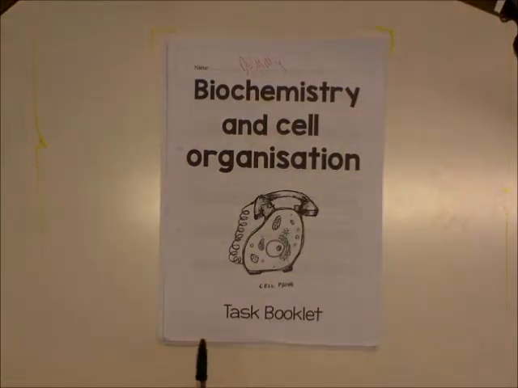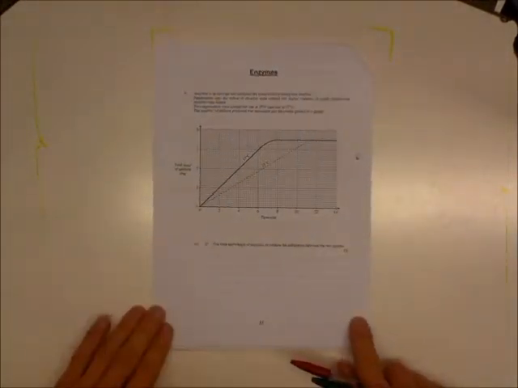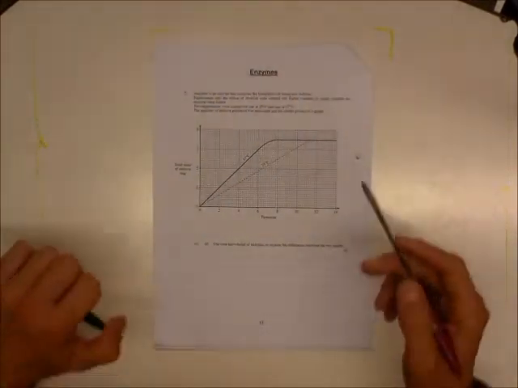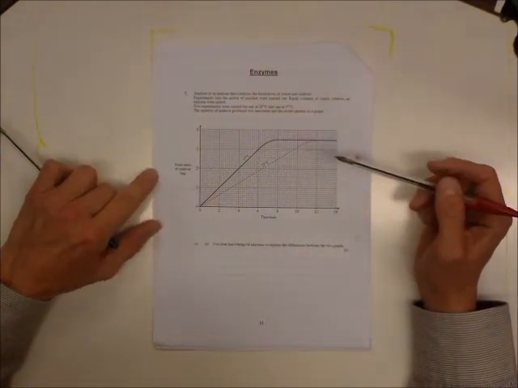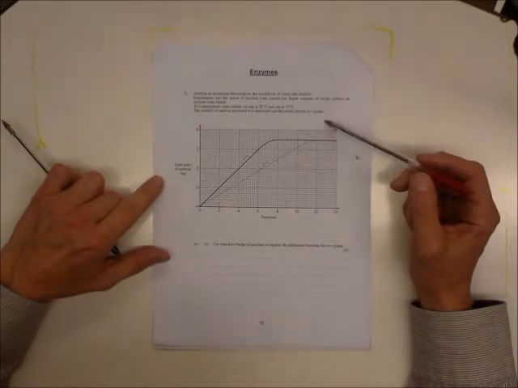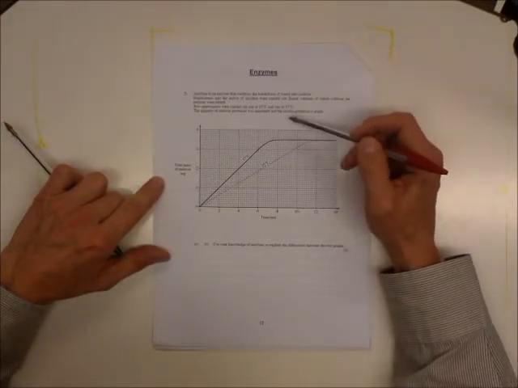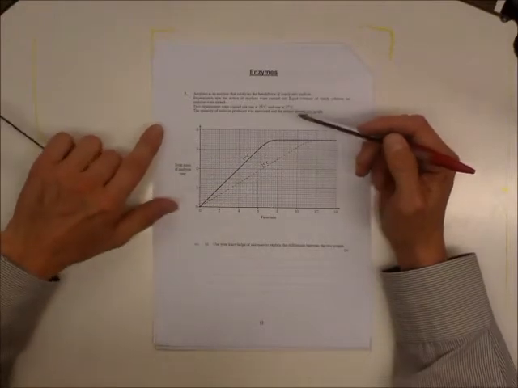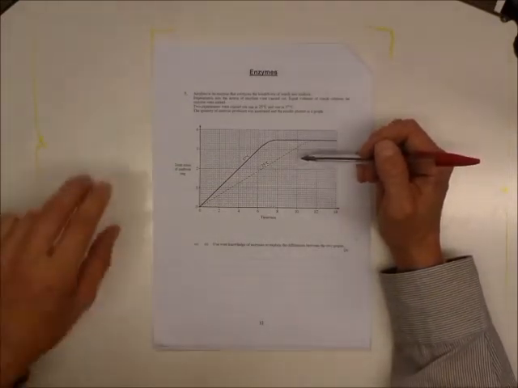This is a mark scheme for your task book, Biochemistry and Cell Organisation, and particularly enzyme question 7. So, oh dear, graphs and enzymes, oh dear. Right, can we identify any bits of this blurb to start with? I'm going to think, can I find my enzyme, my product, my substrate, that sort of thing?